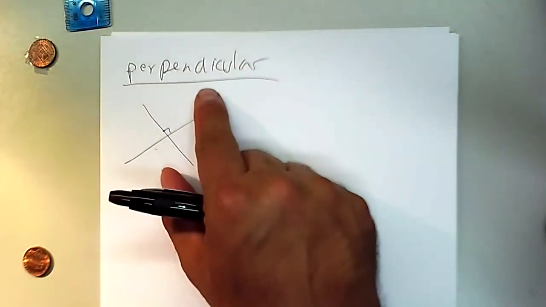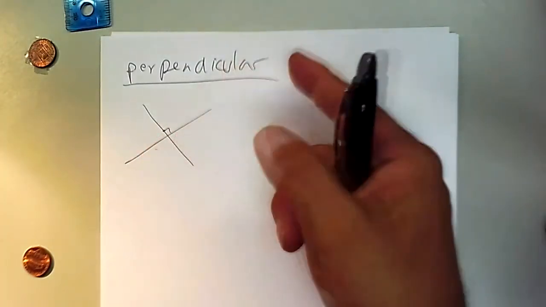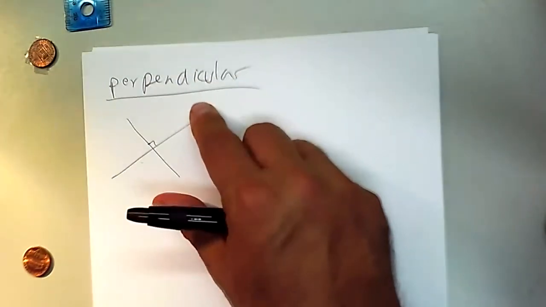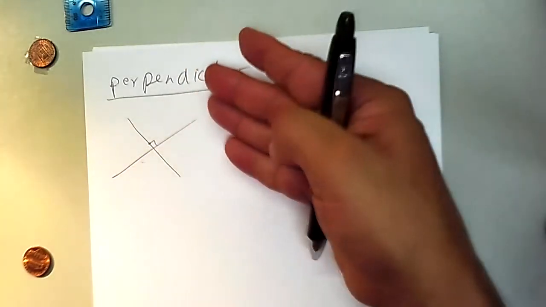So can a line be perpendicular to itself? No. I mean, we are allowed to ask the question. That is not a problem. We can ask the question. And the answer is no, because they have to be different. They have to come out at different angles.